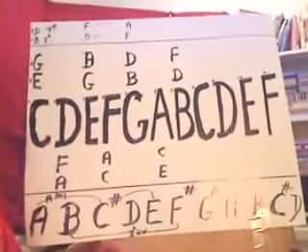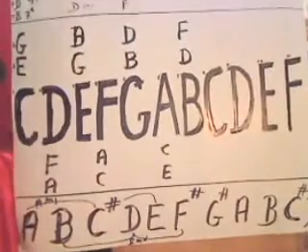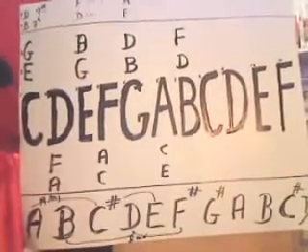Let me see if I can get the camera to focus on it. Okay, I hope this is readable. Listen, notice.